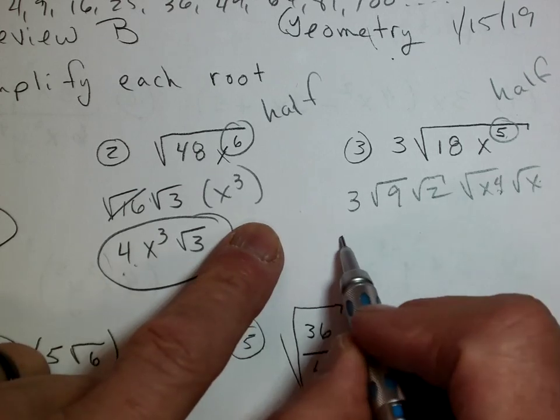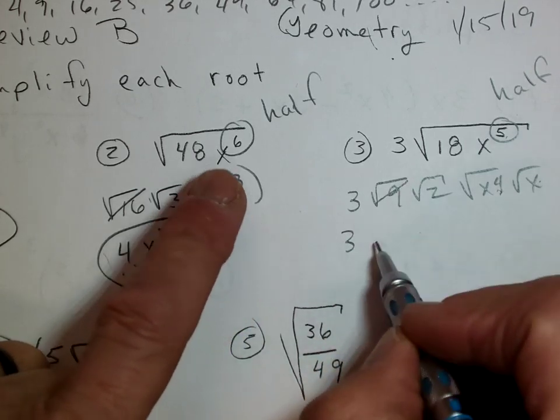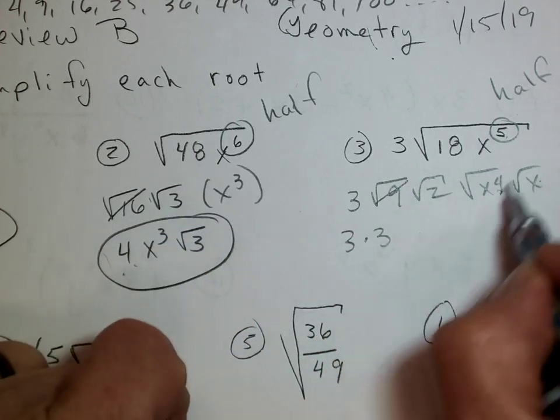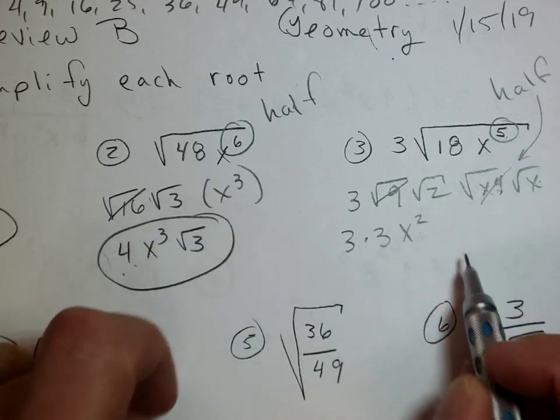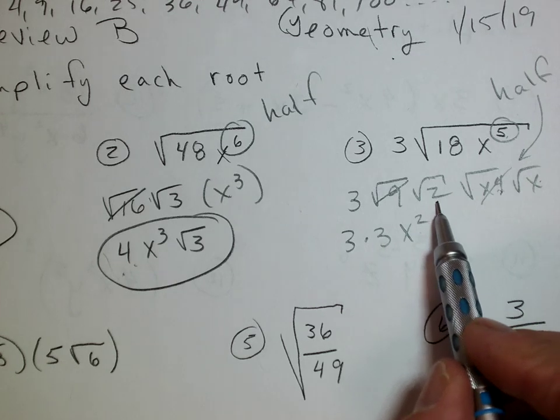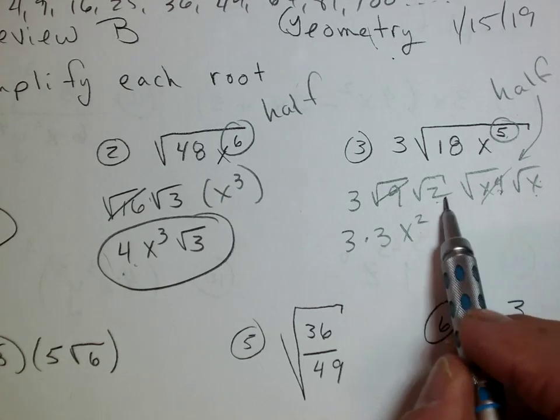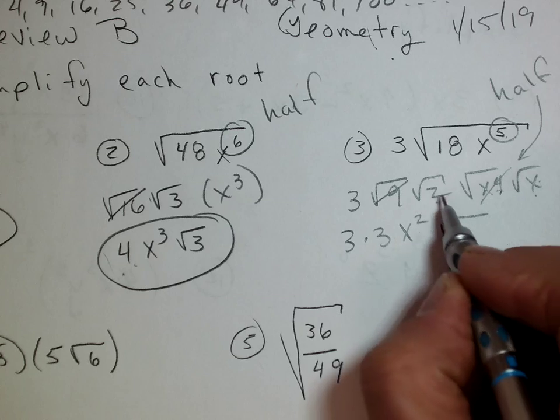So now 3. I'll take the square root of 9, which is 3. I'll take half of this. Half of the 4 is x to the 2. Now, square root of 2 is an ugly number. Square root of x can't be done. These 2 are left over. They stay inside.